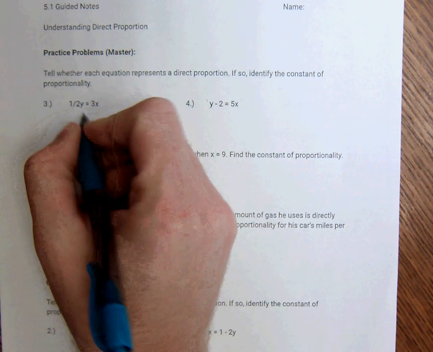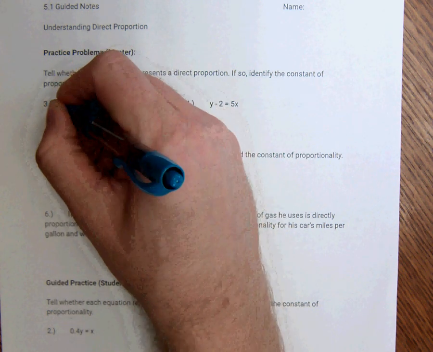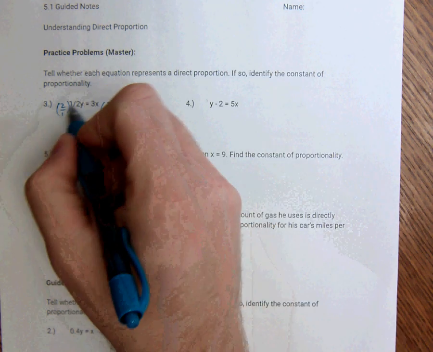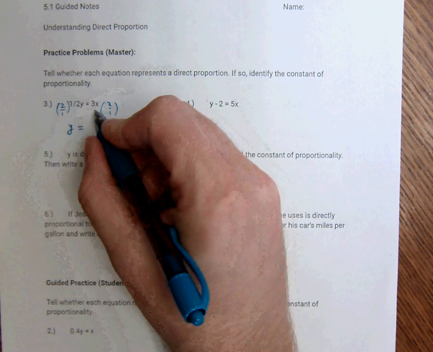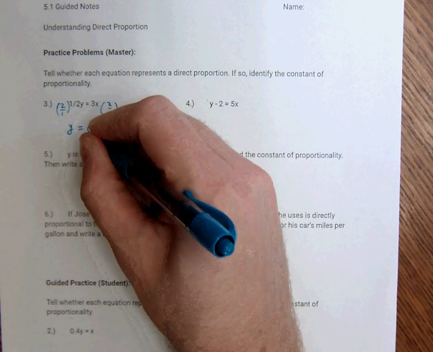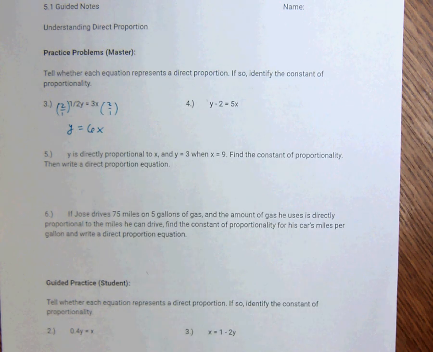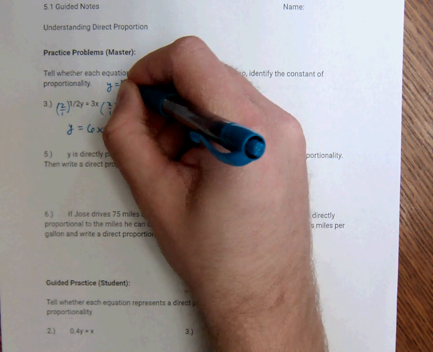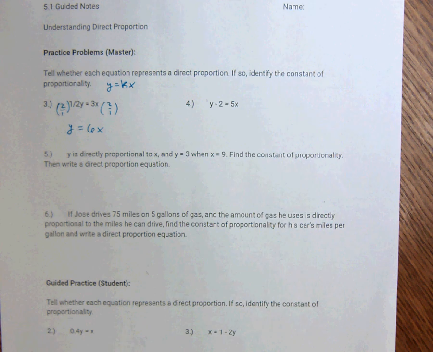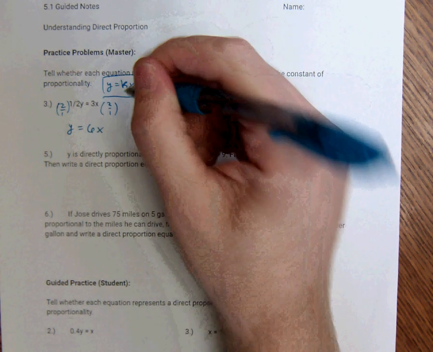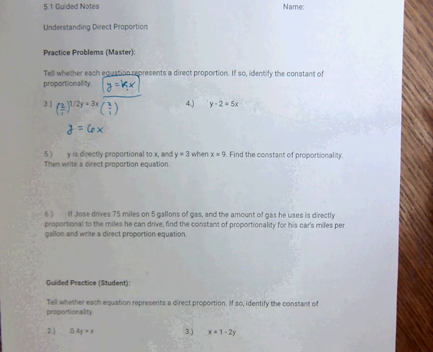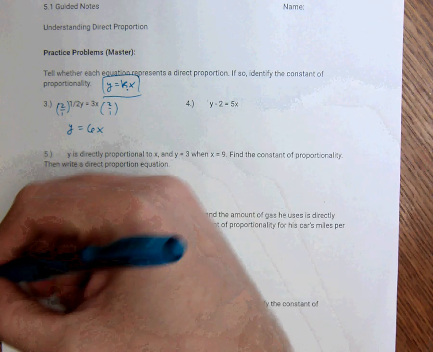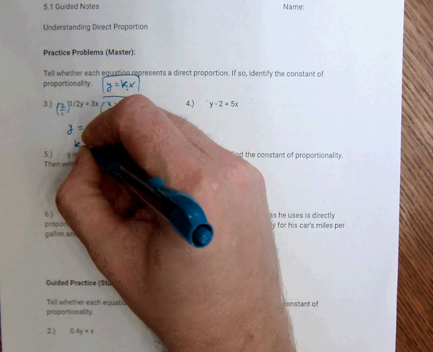So this is 1/2 times y. So I'm going to multiply both sides of this equation by 2/1. Okay, so 1/2 times 2 is 1, so that's y. And this is 3 times 2, that's 6. x stays. y is equal to 6x. Now we're looking for something that is y is equal to kx. Remember, k is the direct constant of proportionality. So we're looking for something that looks like this, nothing else, where in this case 6 is equal to k. So it is a direct proportion where k is equal to 6.